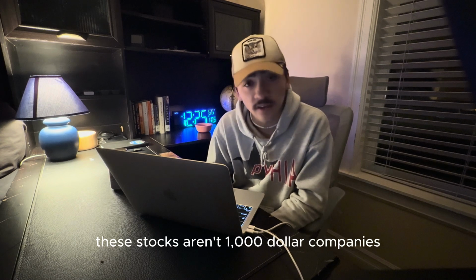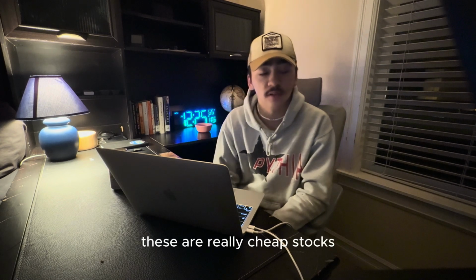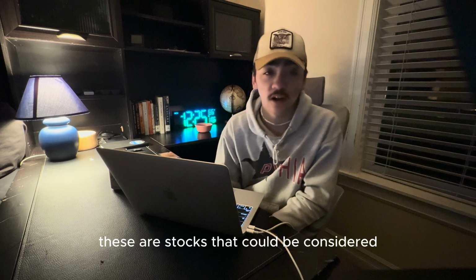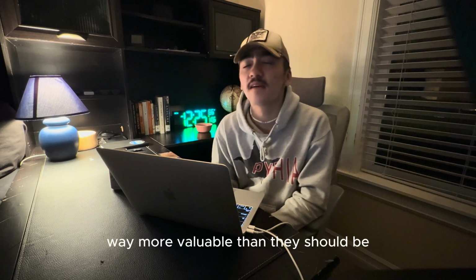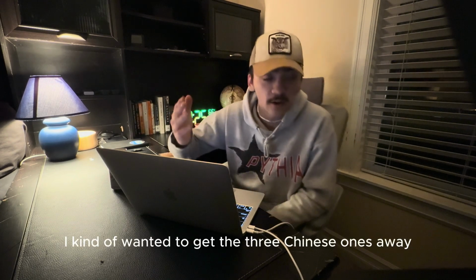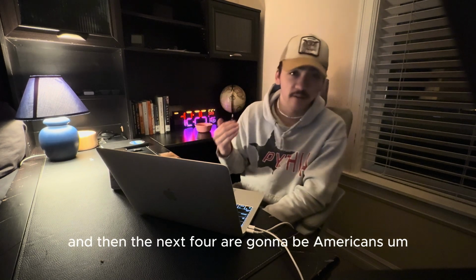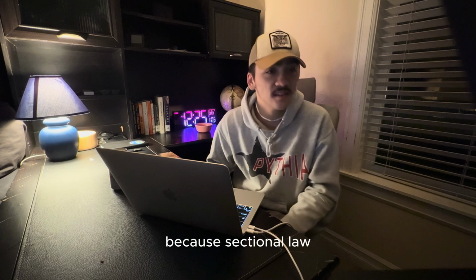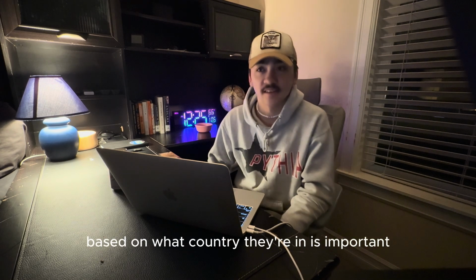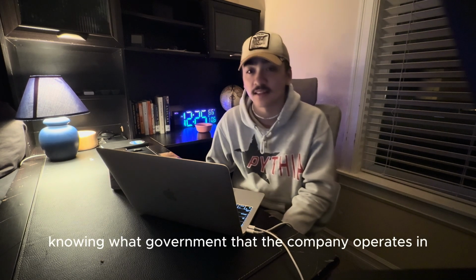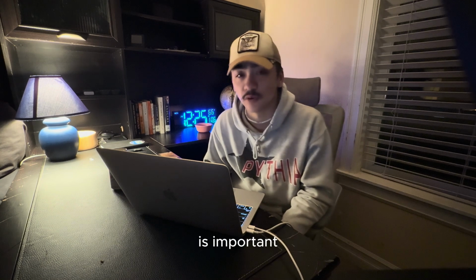These stocks aren't $1,000 companies. These are really cheap stocks. They're undervalued. These are stocks that could be considered way more valuable than they should be. Now, I kind of wanted to get the 3 Chinese ones away, and then the next 4 are going to be Americans, because sectioning them off based on what country they're in is important. Knowing what government that this company operates in is important.